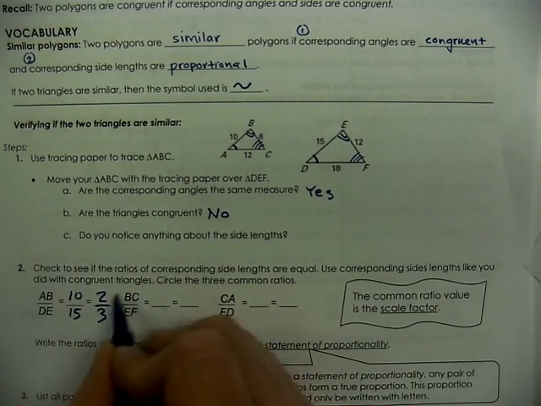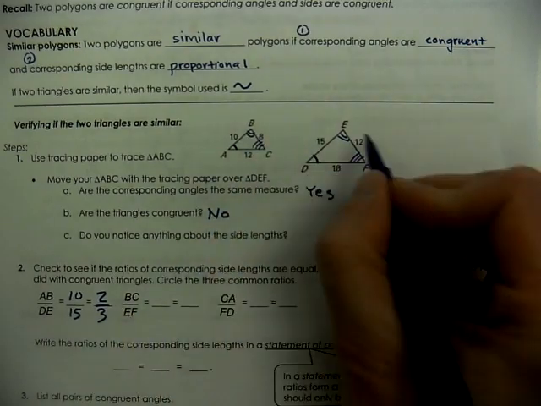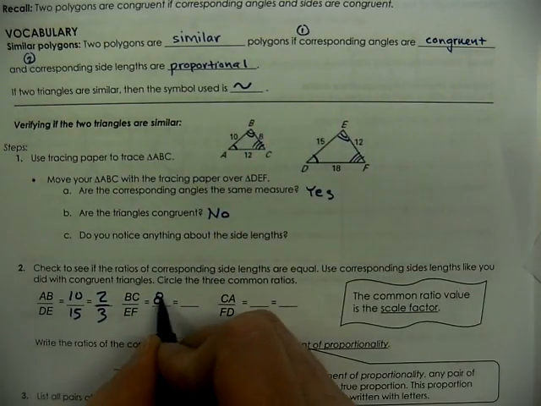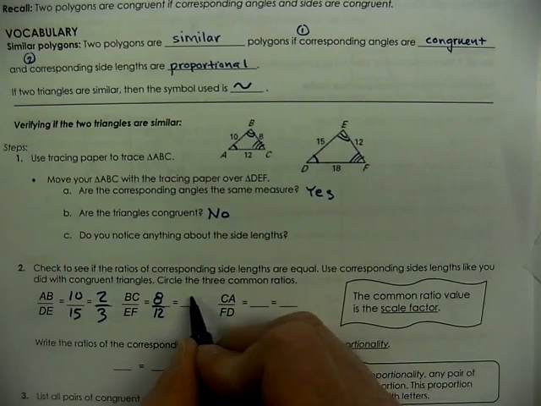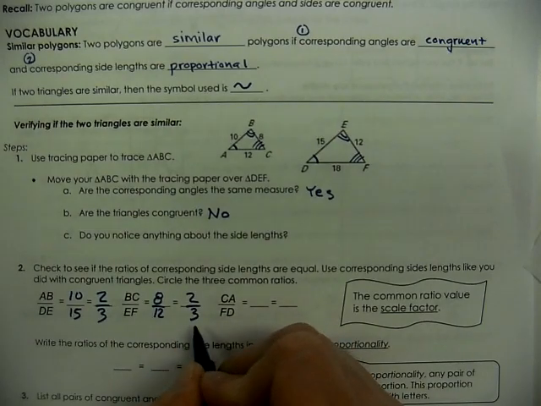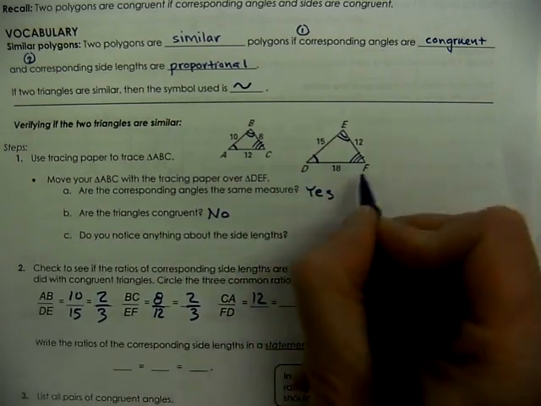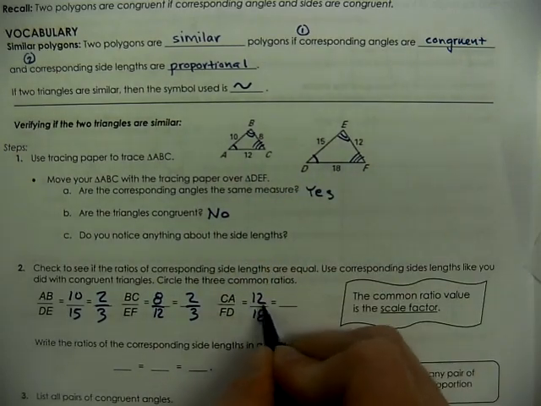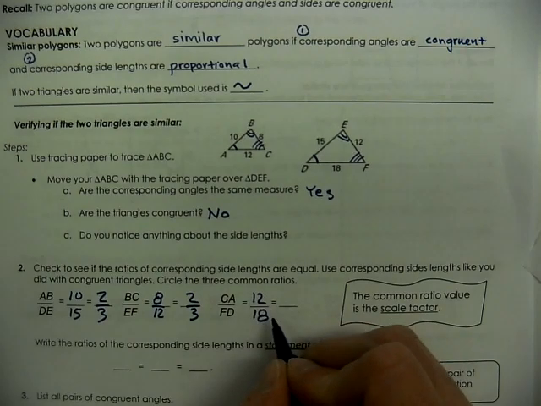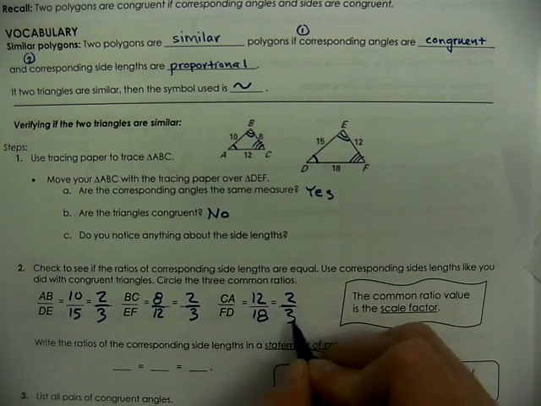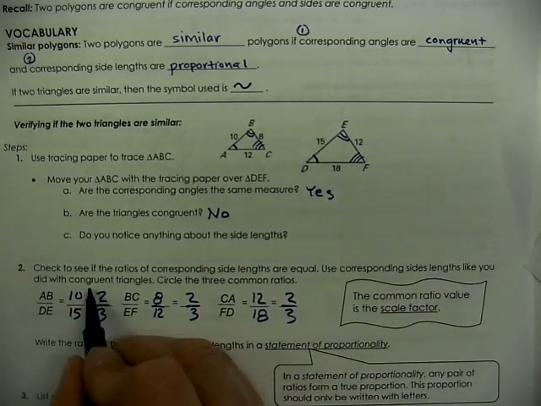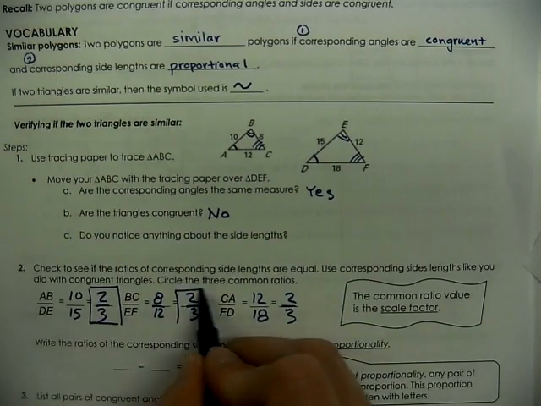So the next pair of sides is the upper right side. So we have 8 to 12, and that reduces to 2/3 as well. And then the bottom side, CA is 12, FD is 18. That also reduces. We can factor out a 6 from top and bottom and we get 2/3. So notice we get the exact same result every time.